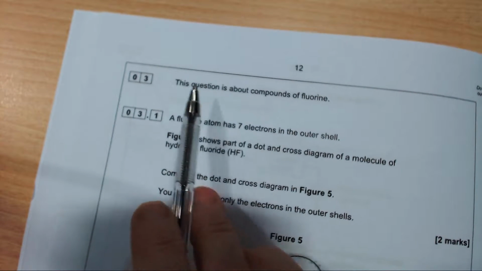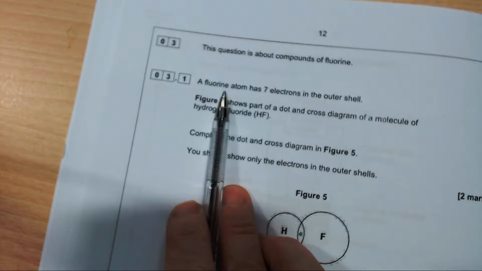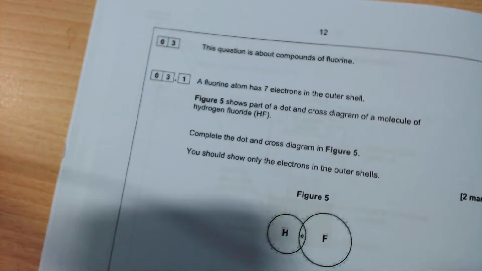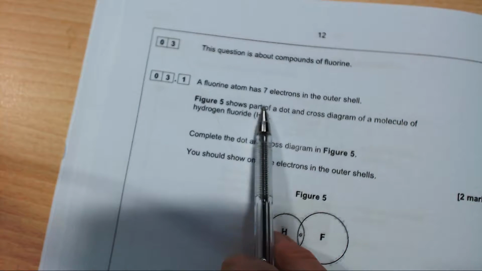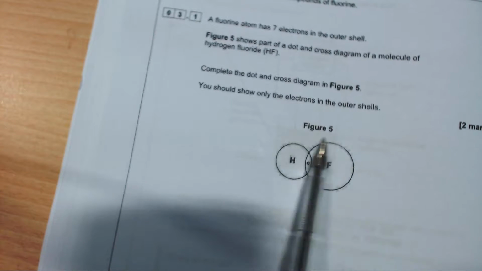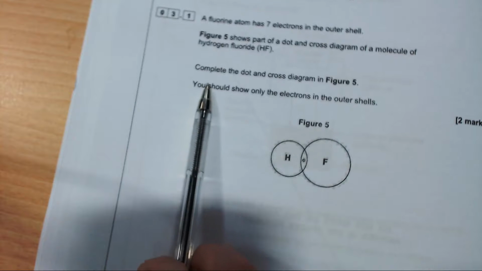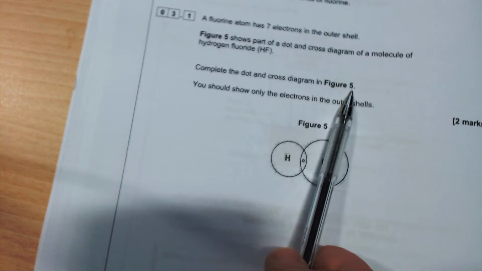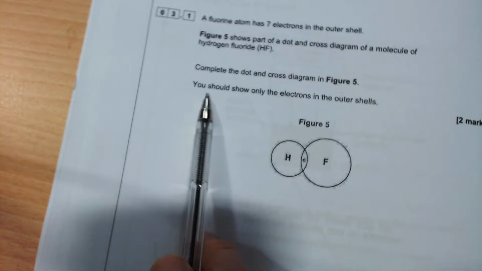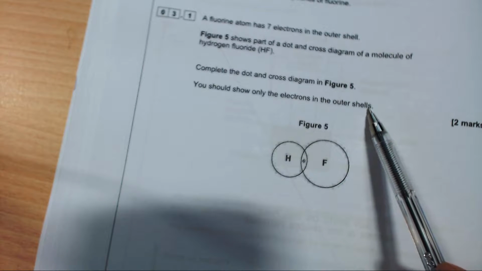So this question is about compounds of fluorine. A fluorine atom has 7 electrons in its outer shell. Figure 5 shows part of a dot and cross diagram of a molecule of hydrogen fluoride. Complete the dot and cross diagram in figure 5. You should show only the electrons in the outer shell.